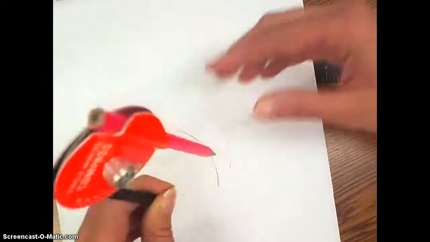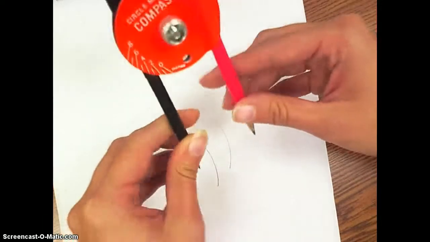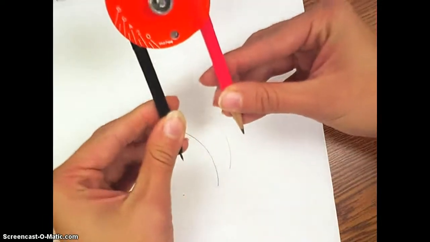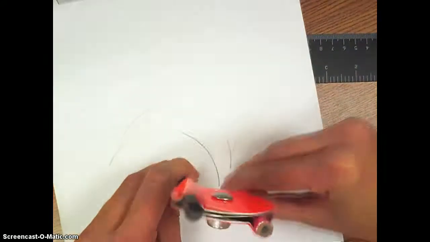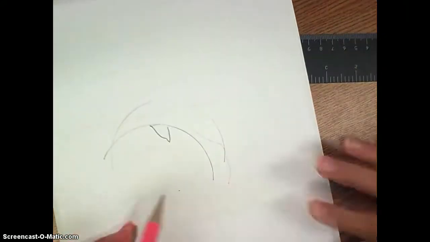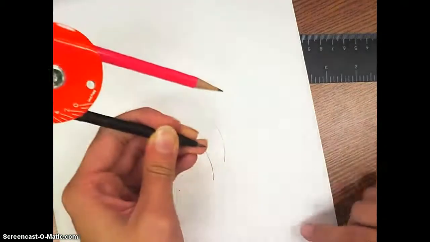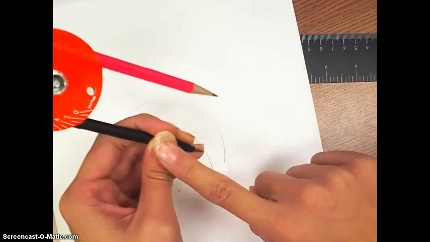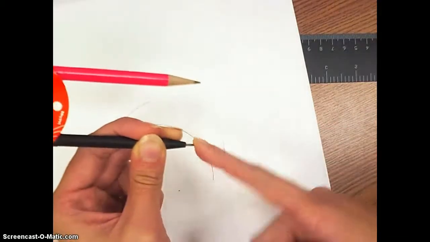Do not, this is how not to hold a compass. Hold it like this. Okay, if you hold it like this, it's going to go in and out, and you're not going to end up with a pretty shape. So you only need to hold it with one side. Okay, that side with the point on it.